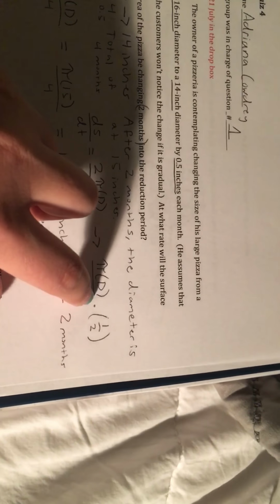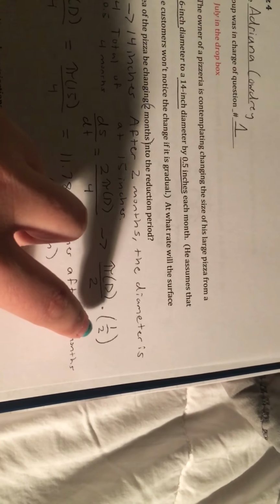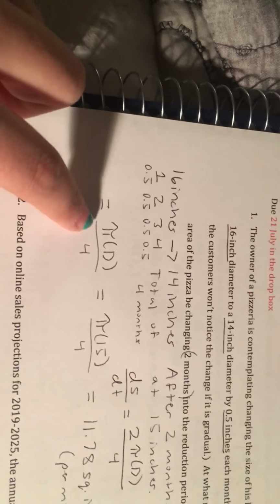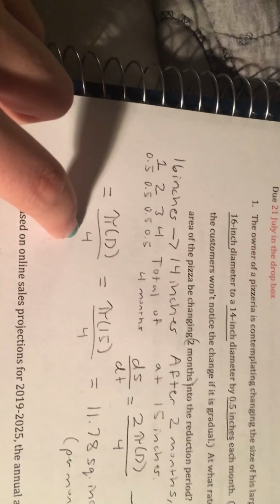But remember, we still have to use 0.5 from the question, so we can multiply that by 1/2 here. By multiplying by 1/2, we get 1 times the top, which will be the same, and 2 times 2 is 4. So over here, we have pi times the diameter over 4.